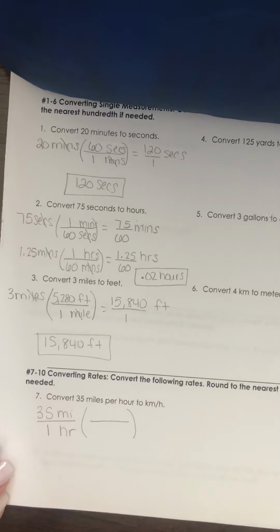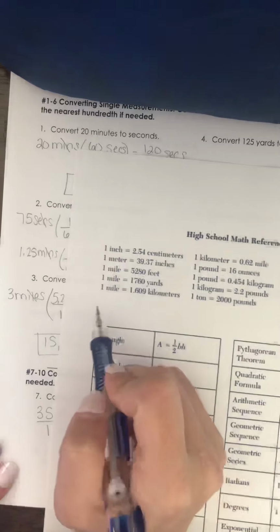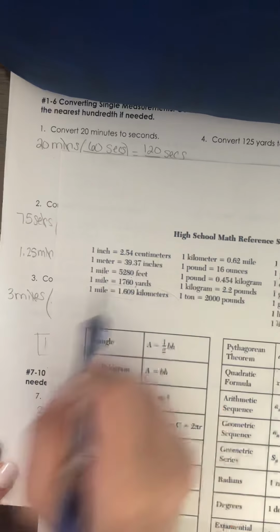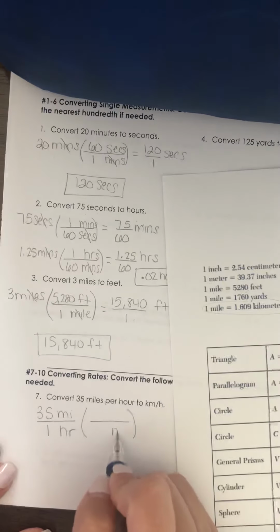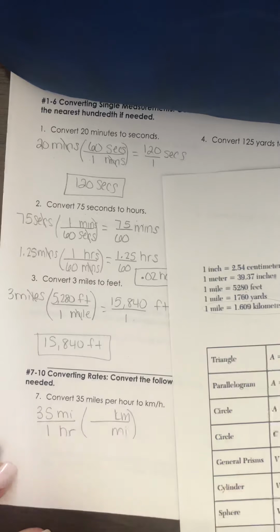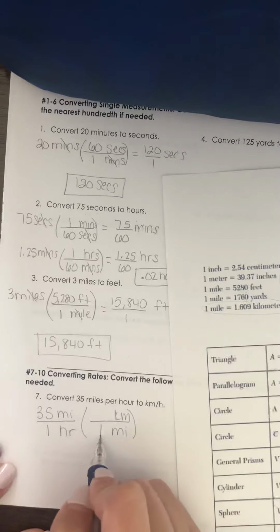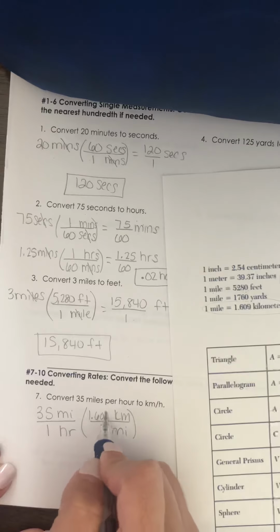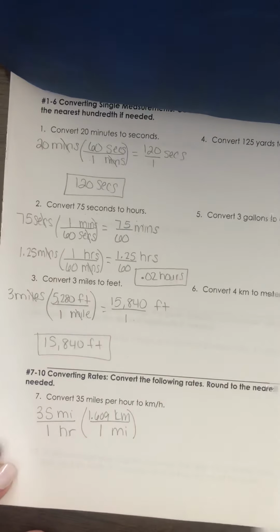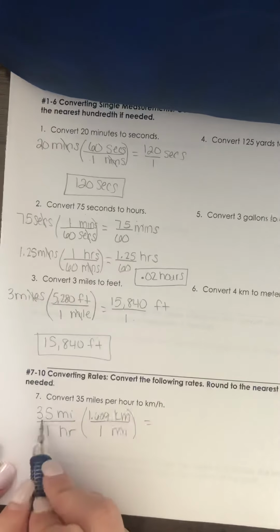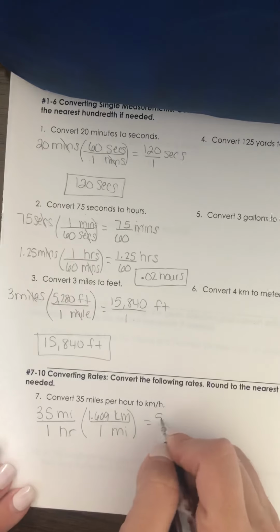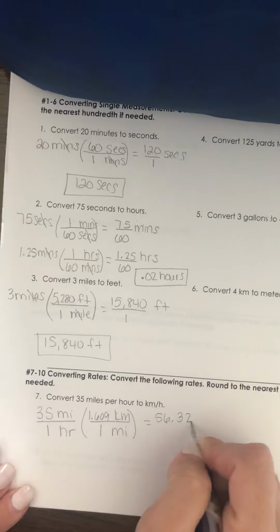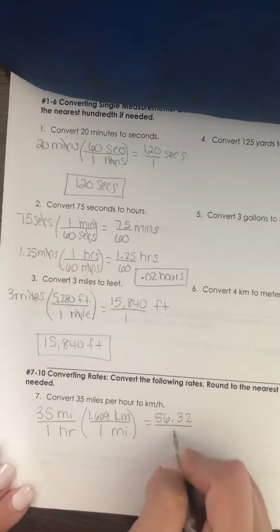So I need to look, can I go directly from miles to kilometers? And I can right here. Okay, so I'm going to do miles on the bottom, kilometers on the top. So 1 mile is 1.609 kilometers. So if you multiply 35 by 1.609, you get 56.32. 1 times 1 is 1.